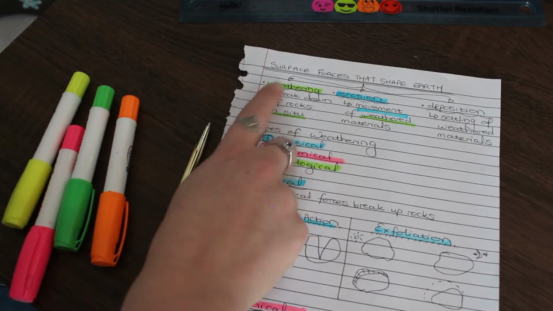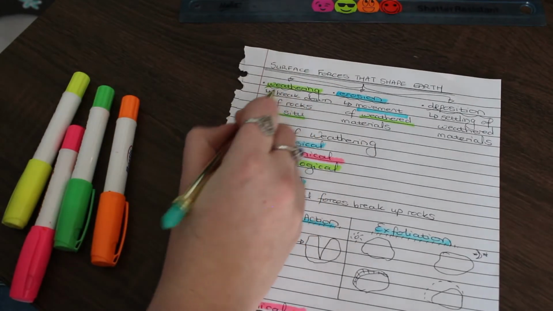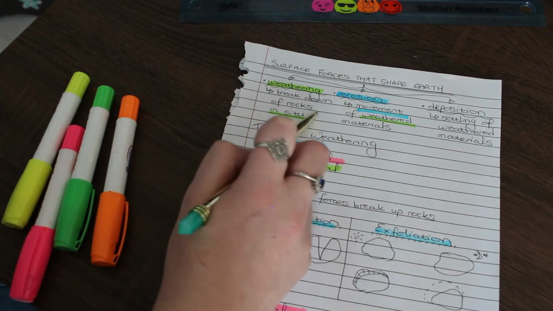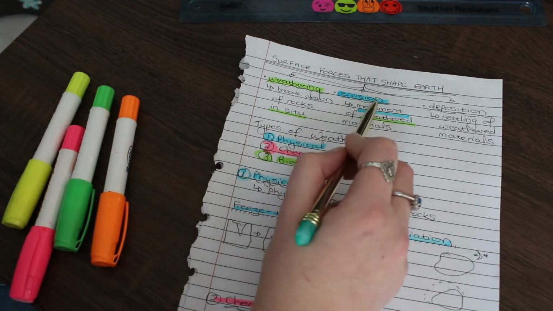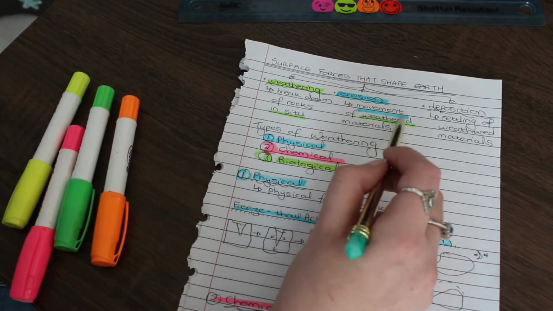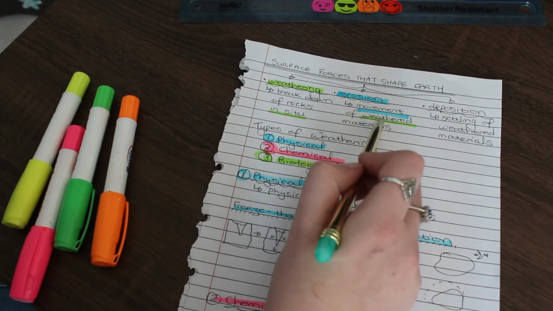So for weathering, here is my definition arrow showing me that I'm giving the definition of weathering. Weathering is the breakdown of rocks in situ. Erosion, I've chosen blue for erosion. So it's going to be the movement, that's my key word, of weathered materials.